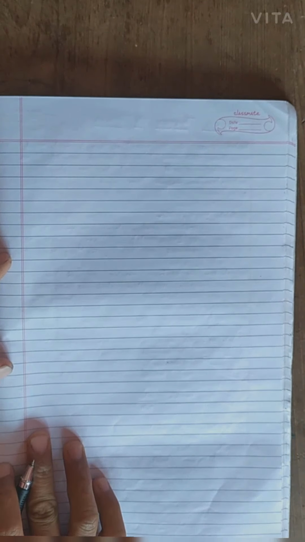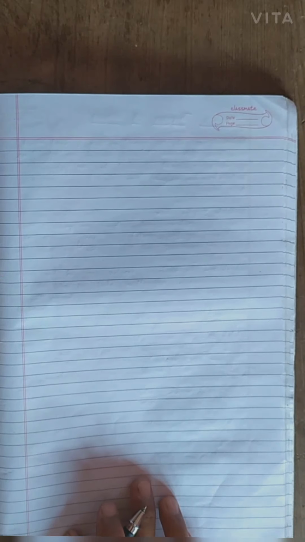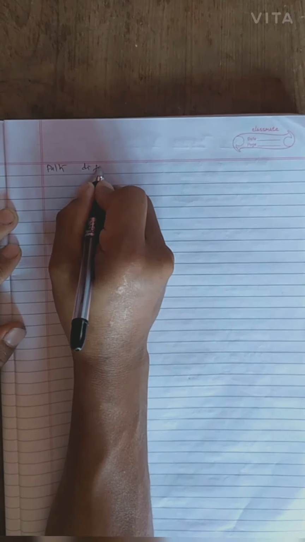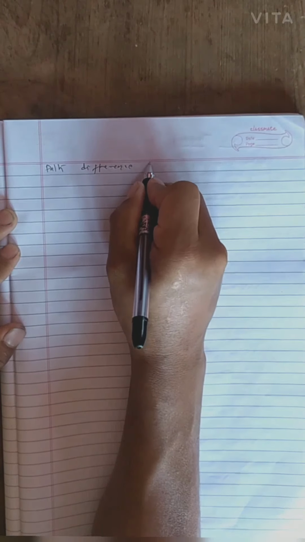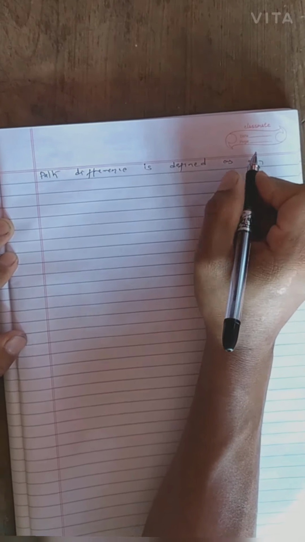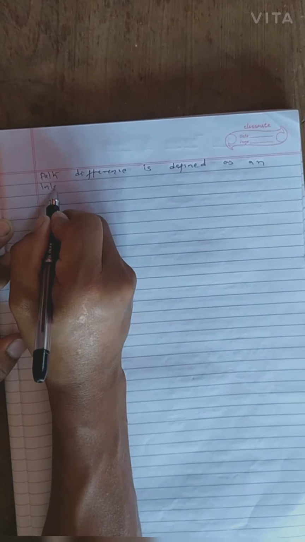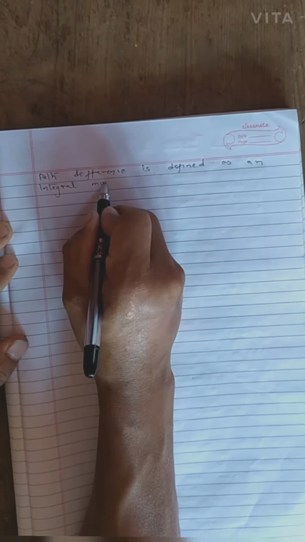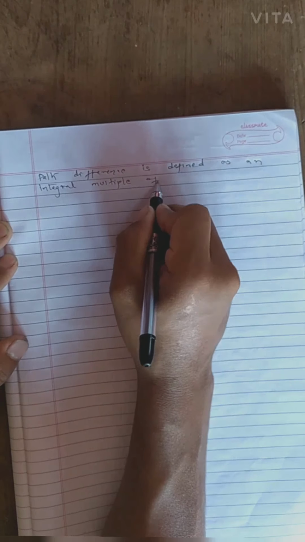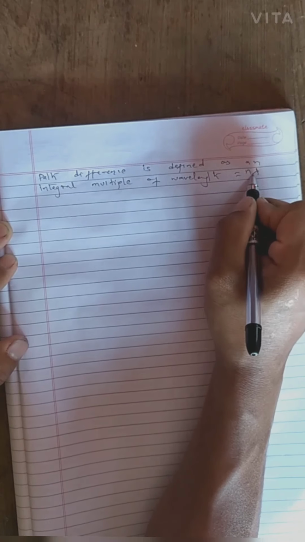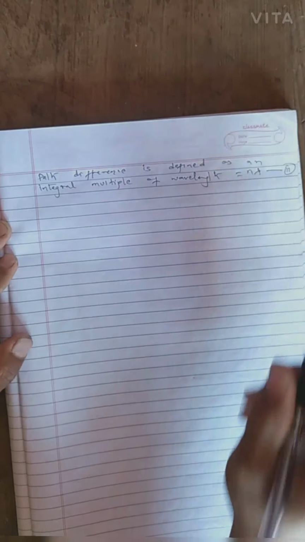And this path difference is defined as the integral multiple of wavelength, which is represented by n lambda. So path difference is defined as an integral multiple of wavelength, that is our n lambda. So this is equation number 2.